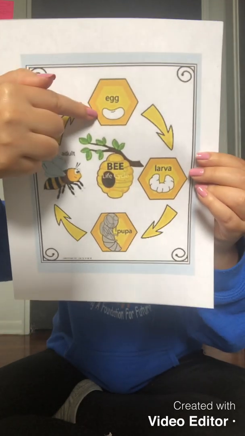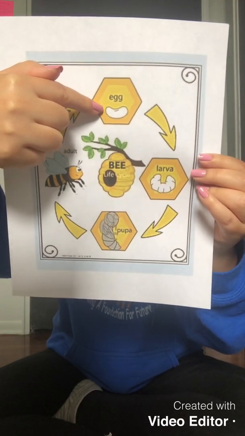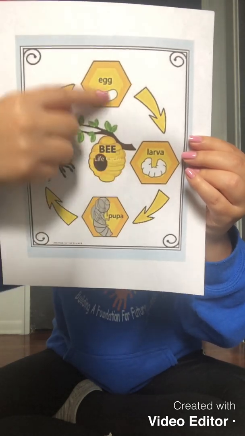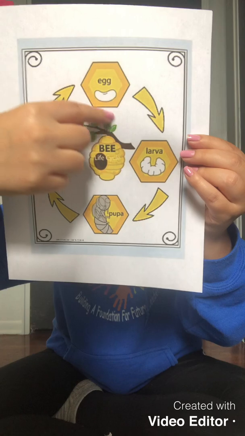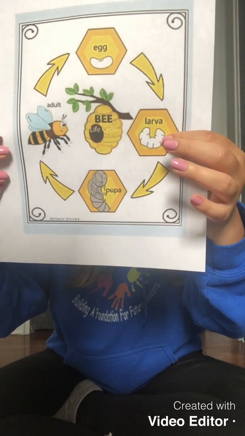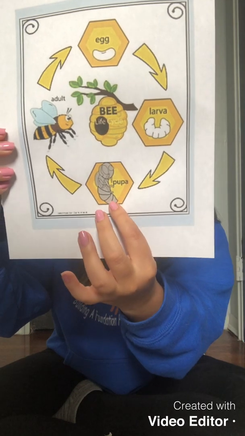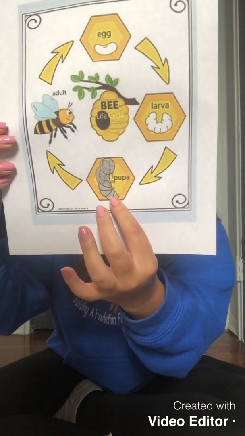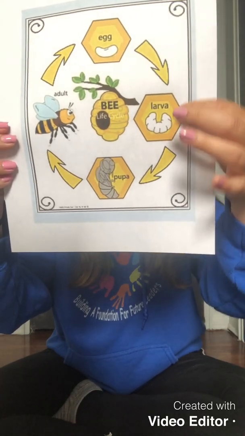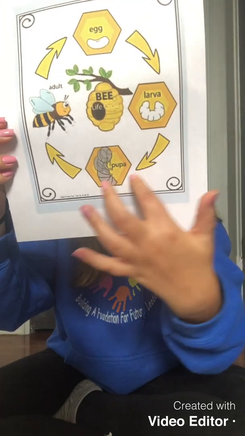So a bee starts off the same as a butterfly, which is an egg. Then it turns into a larva. A larva is basically a little bit, when it comes out of the egg. After it becomes the larva, it becomes a pupa. And now the pupa is like in between when it just comes out of the egg. Over here's the larva. Then it grows a little bit bigger.